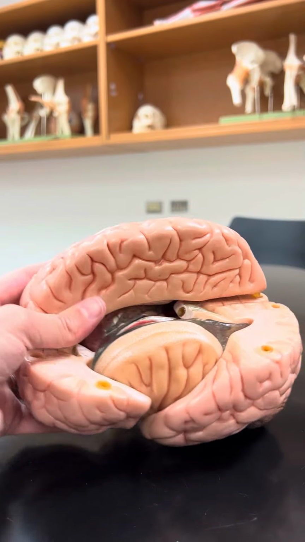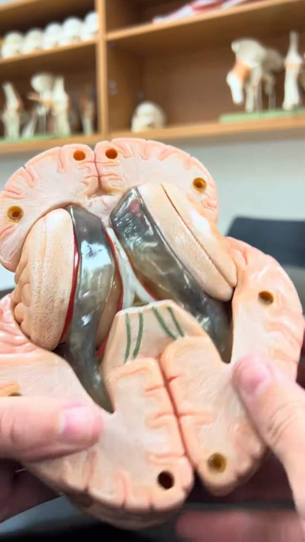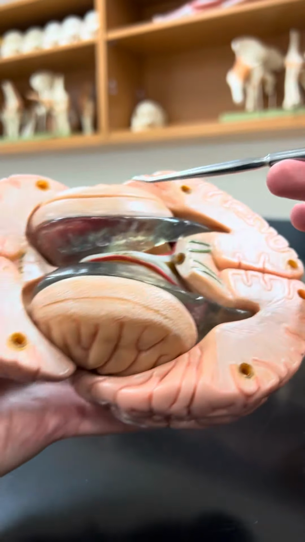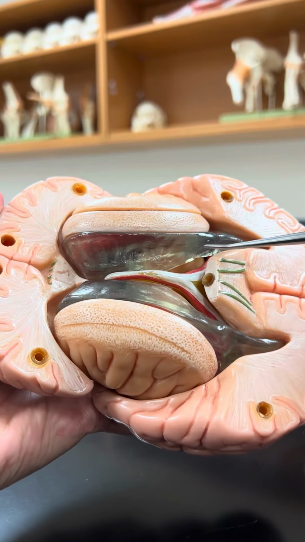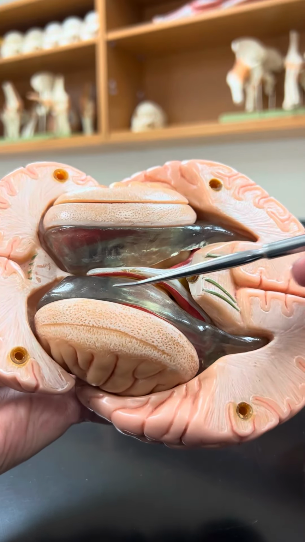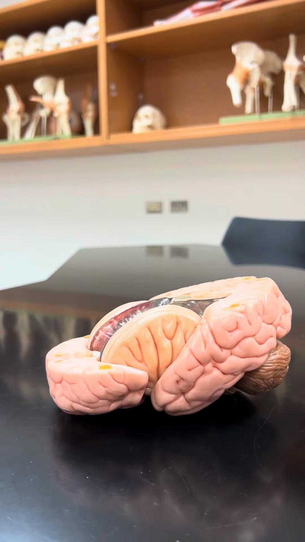Also something we can start to see in this particular model, when we take off these pieces and get this weird view, we see these internal cavities that exist in the brain. They contain the fluid, the cerebrospinal fluid. These are called ventricles. We have a strange model that shows just the ventricles by themselves.